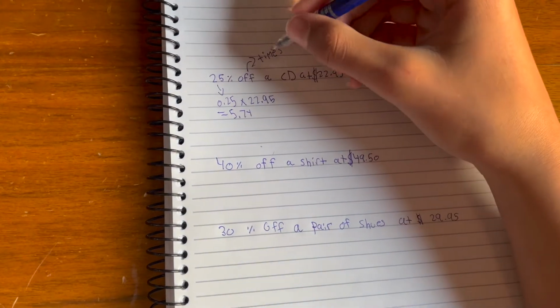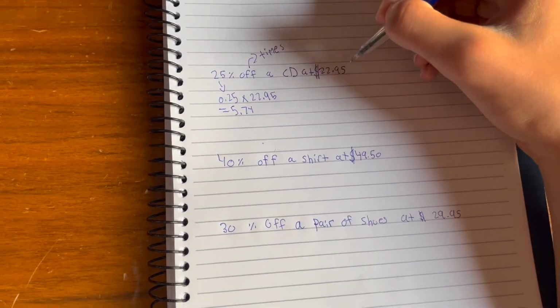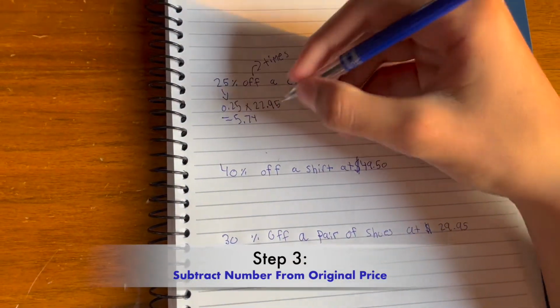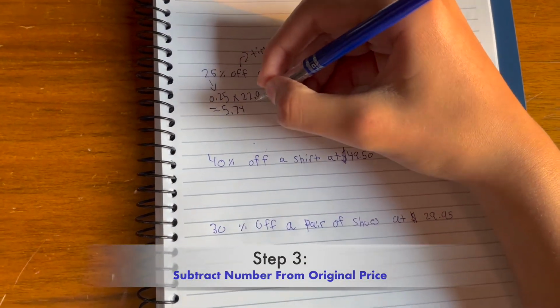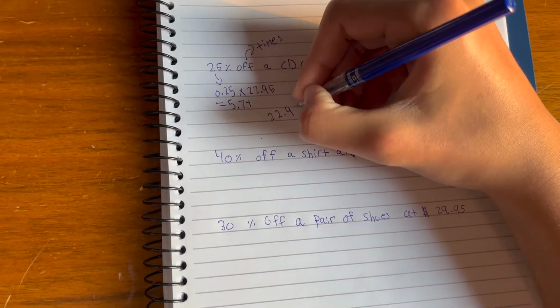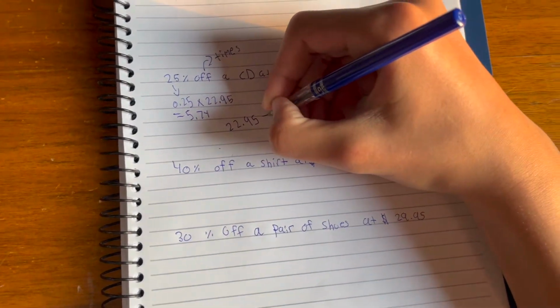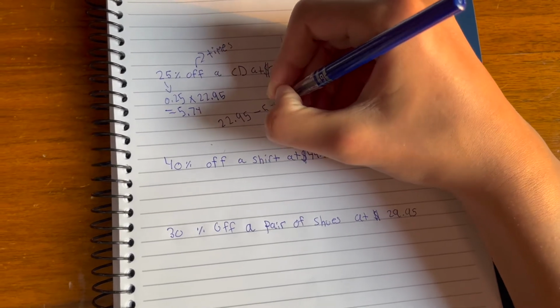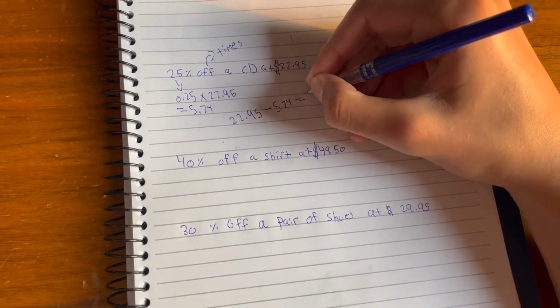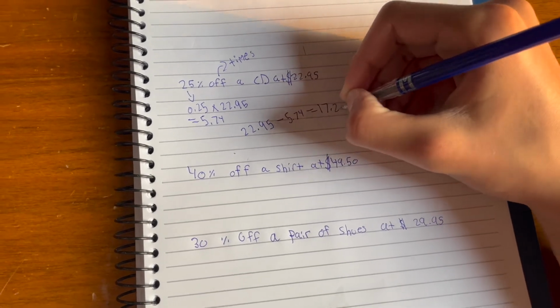5.74. Since we're calculating a discount, we're going to take the original price and subtract the discount off of it. So it's going to be 22.95 minus 5.74, which is going to equal 17.21.